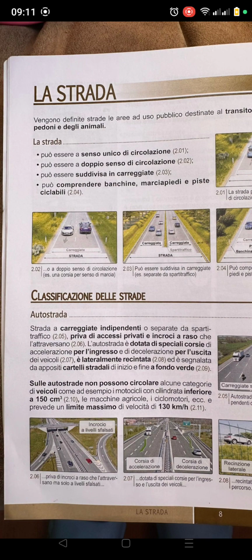Fondo verde: the inner color of these road signs for the autostrada is always green. I will show you the signal as well. Sulle autostrade non è possibile circolare. So on this highway they call autostrada, it's not possible to circulate. Alcune categorie di veicoli: it's not possible for all categories of vehicles to circulate.